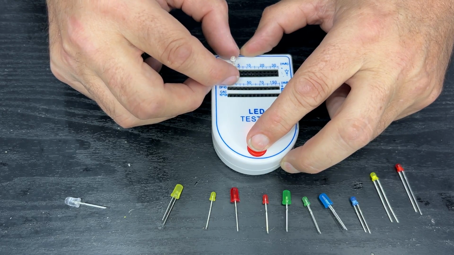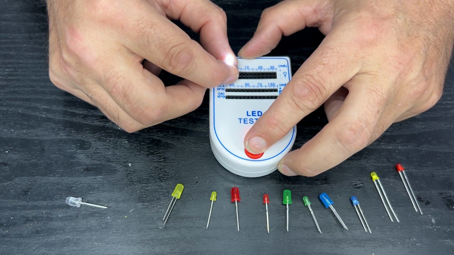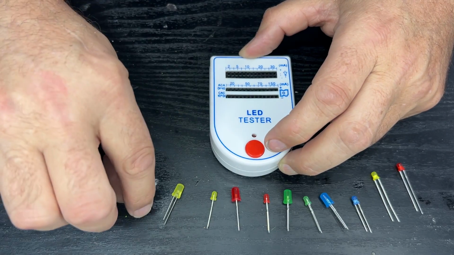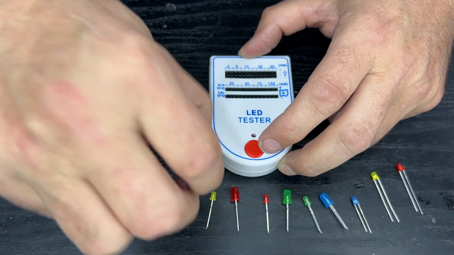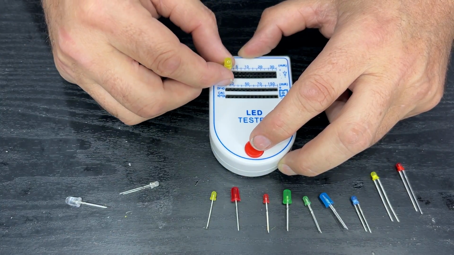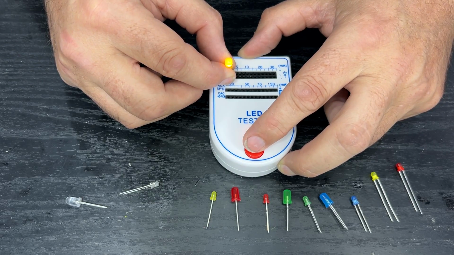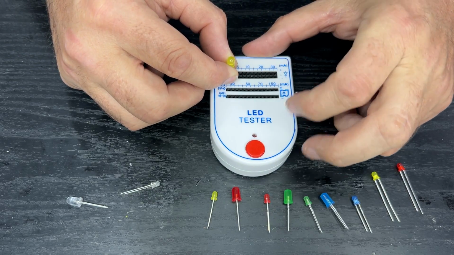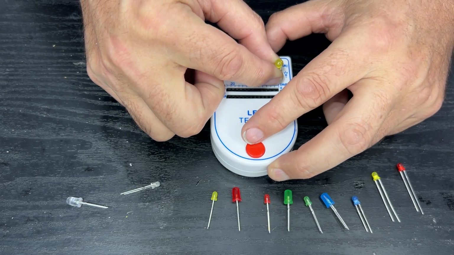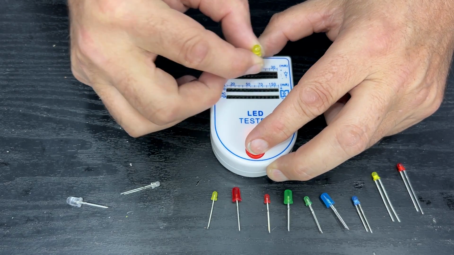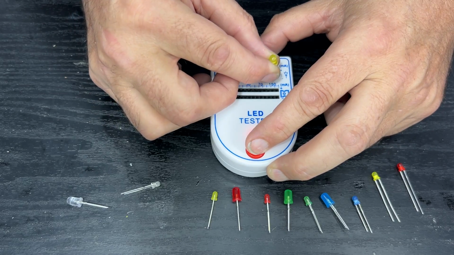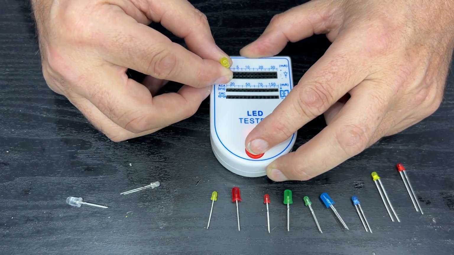Lovely. Not the best connection in this little Chinese meter, but it does the job. And the same with all the rest. Now you might see the different colours being different brightnesses, like that for example. We could move this along. The higher the milliamp, the brighter that'll get. Like that. You see that? Same voltage, different milliamp.